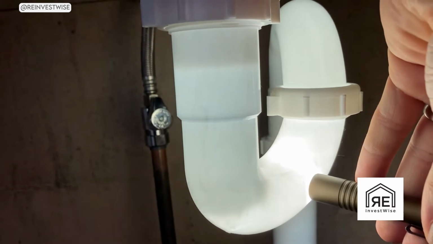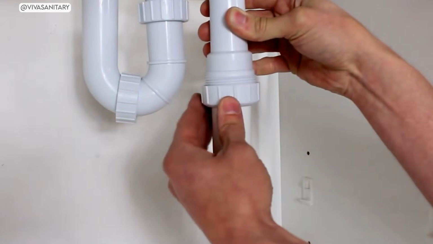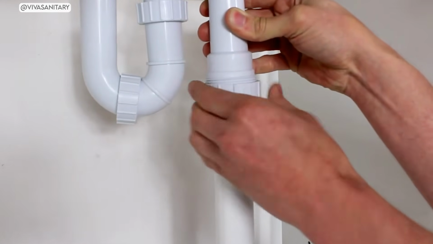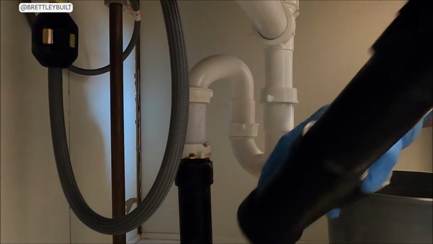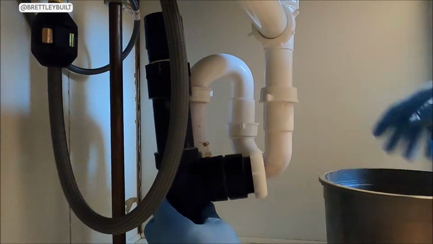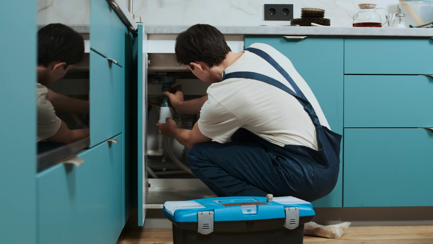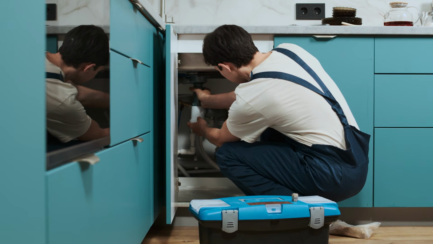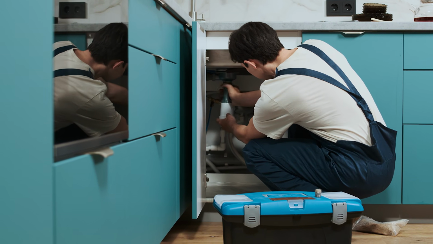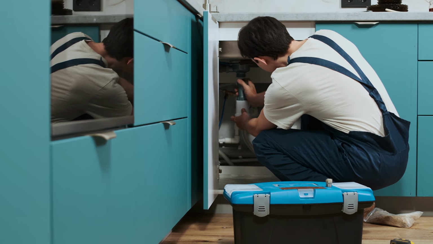Now, here's something that trips people up. The code prohibits installing new S-traps, but it does not always require you to rip out an existing one in an older home as long as you are not doing a remodel or pulling a permit. This is called being grandfathered in. However, just because something is grandfathered does not mean it is safe.